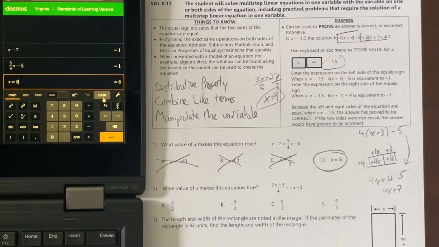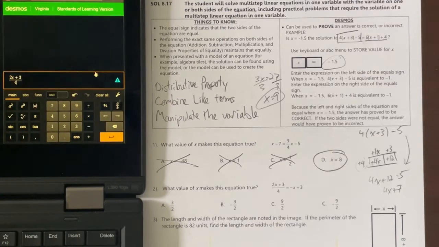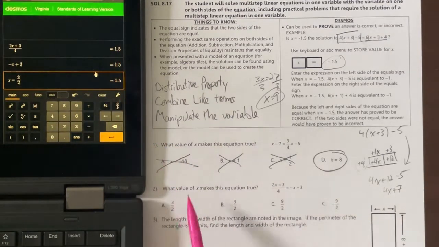All right. Be sure to hit that clear all button when you move to another problem, otherwise it will still store those values. And it says, what value of x makes this equation true? So I have 2x plus 3, and I need to do all that divided by 4. And I have negative x plus 3. So let's try some of these values out. I have x equals 3 over 2. And boom, I'm already done, since those two lines are equal.